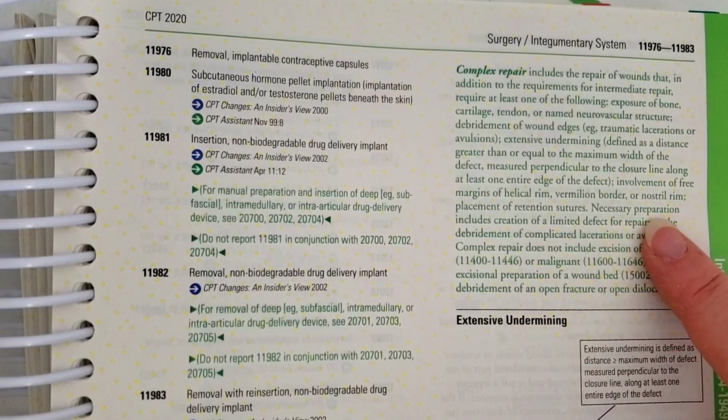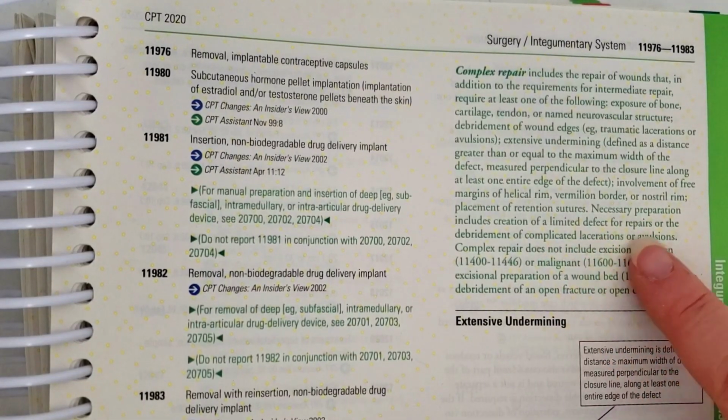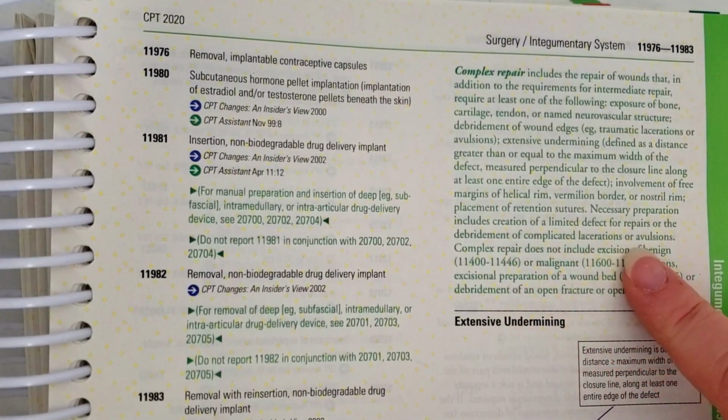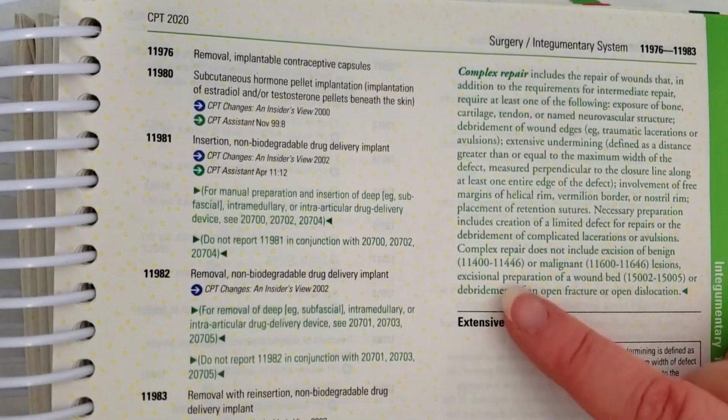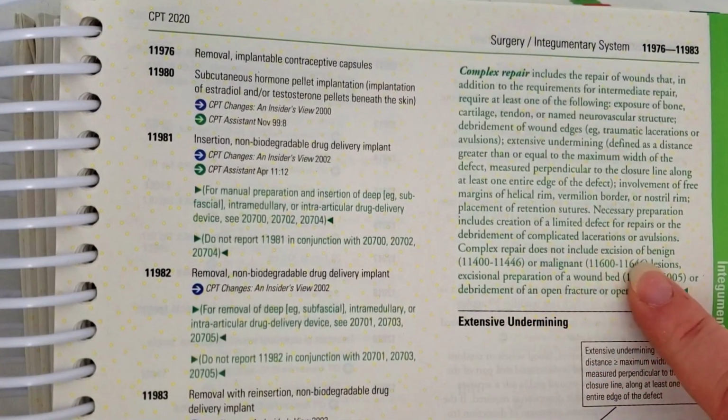So necessary preparation includes the creation of a limited defect for repairs or the debridement of complicated lacerations or avulsions. And it makes a note here, complex repair does not include excision of benign lesions.